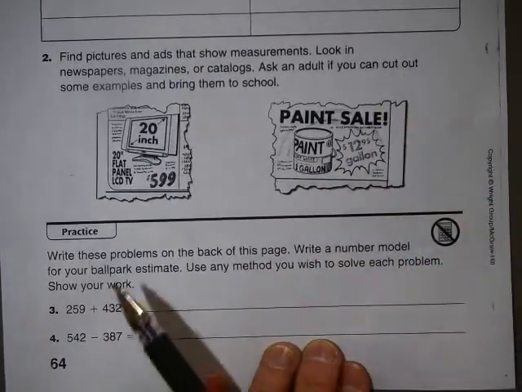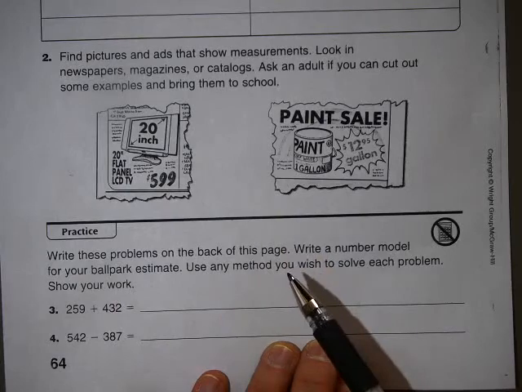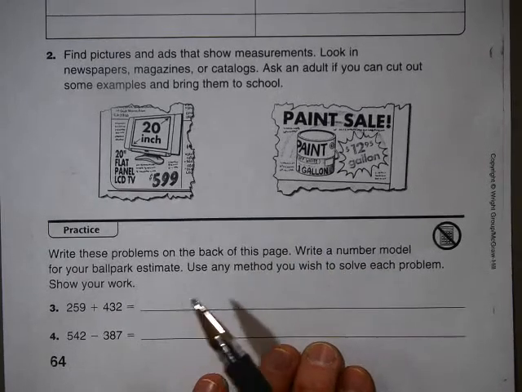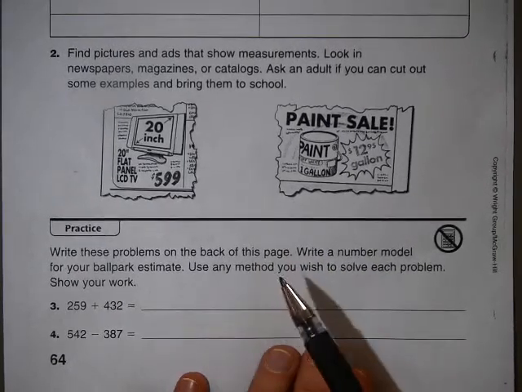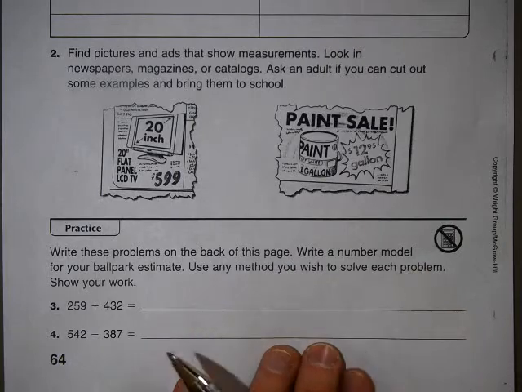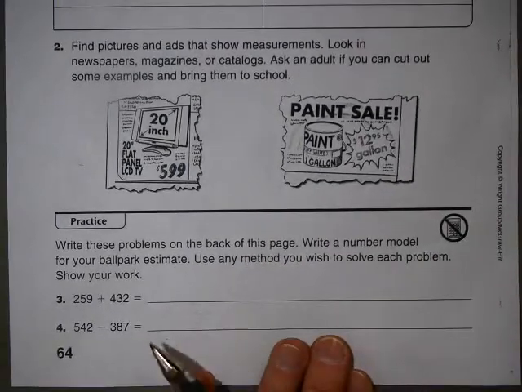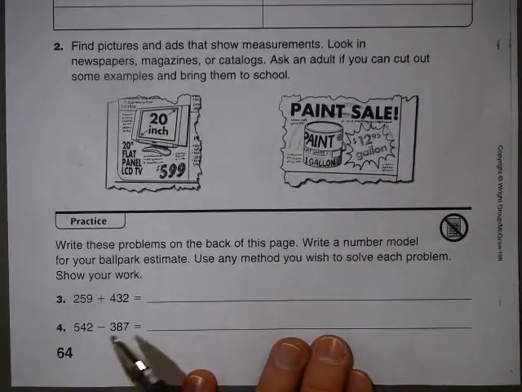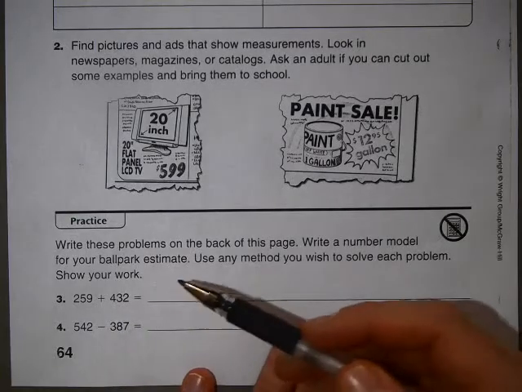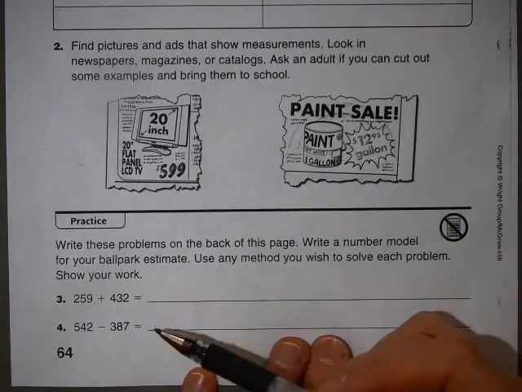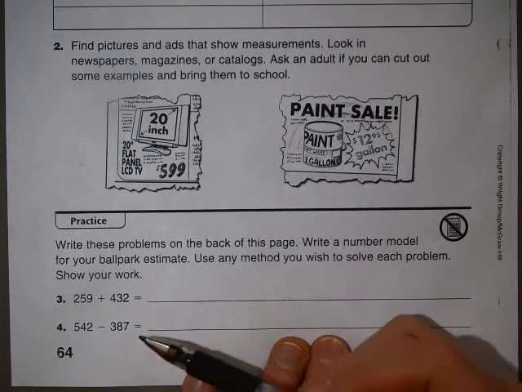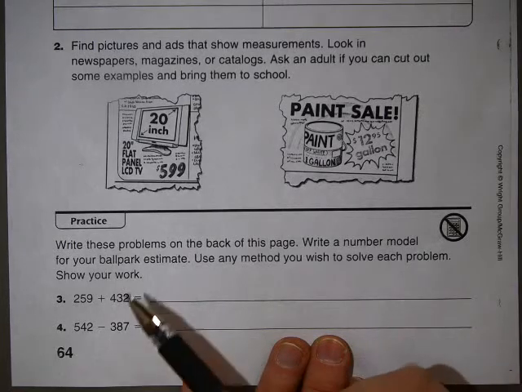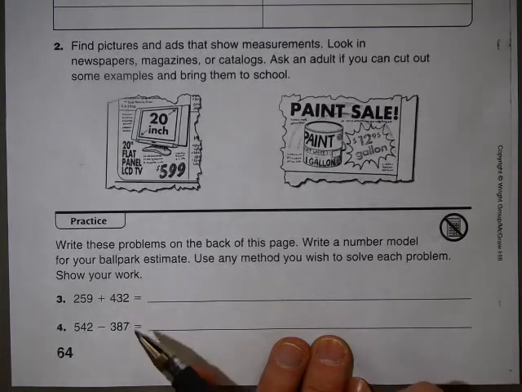And then practice. Write these problems on the back of the page. Write a number model for your ballpark estimate. Use any method you wish to solve each problem. Show all your work. Now this is only just 2 problems. I'd really like the kids to come up with at least 6 problems. 3 addition and 3 subtraction. Because this is something that they really need a lot of extra practice with.